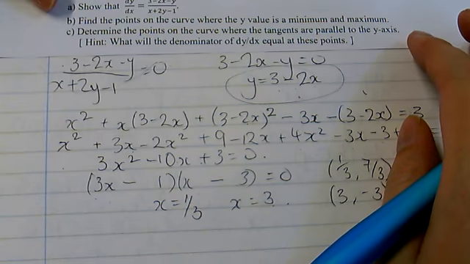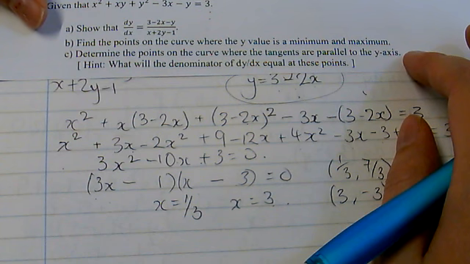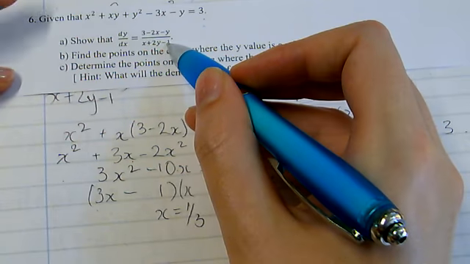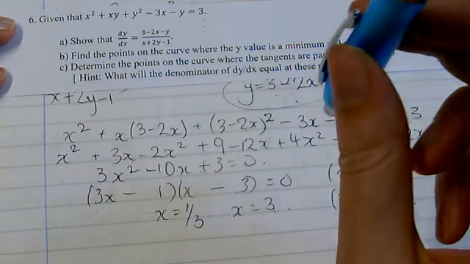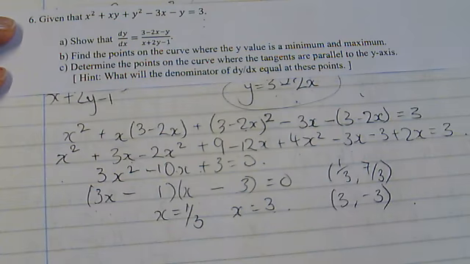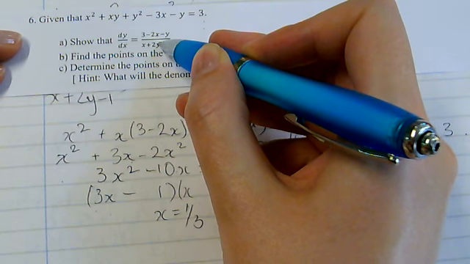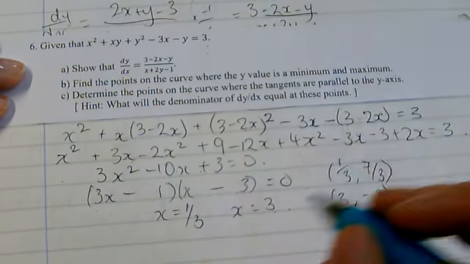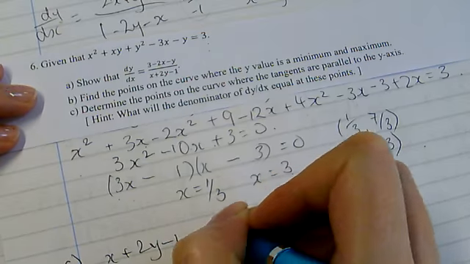Okay, determine the points on the curve where the tangents are parallel to the y-axis. So if we go back to looking at dy/dx again, which is up here, we know that to get a tangent parallel to the y-axis, we want the gradient to be going straight up. So the way we're going to get that is when we've got a 0 on the bottom, because I'll be dividing by 0 and that will give me an undefined gradient. So let's do that. Let's put the bottom equal to 0, so x plus 2y minus 1 equals 0.